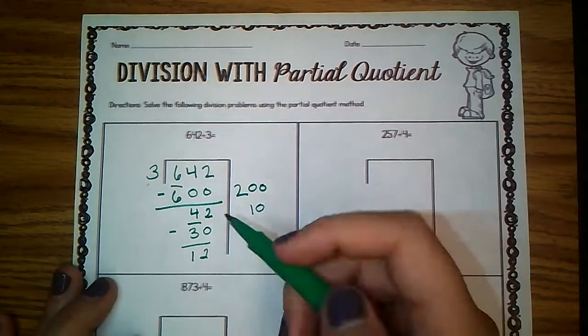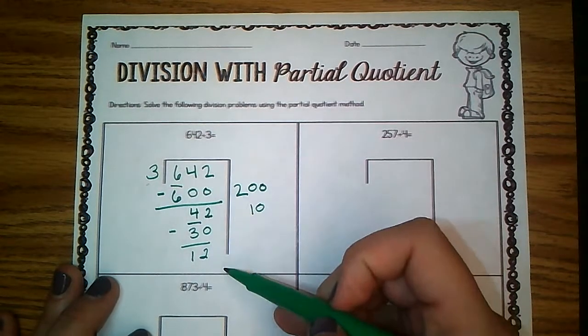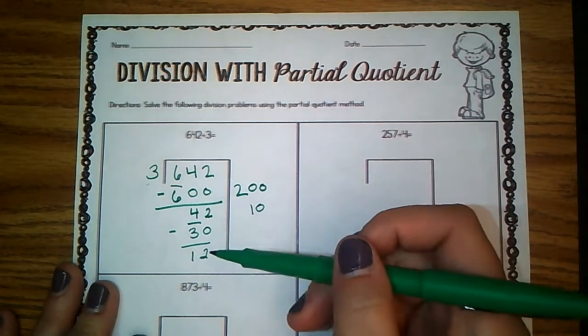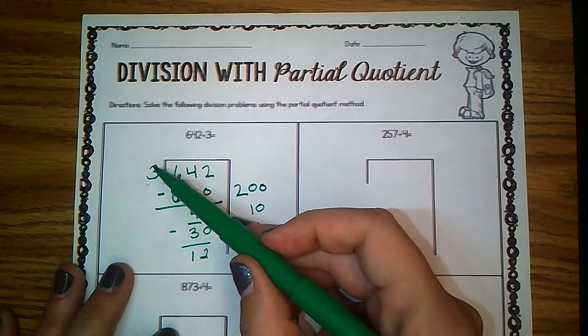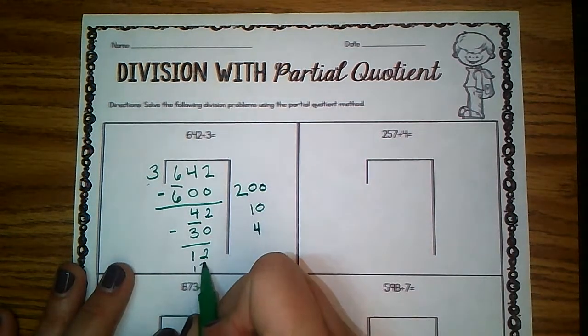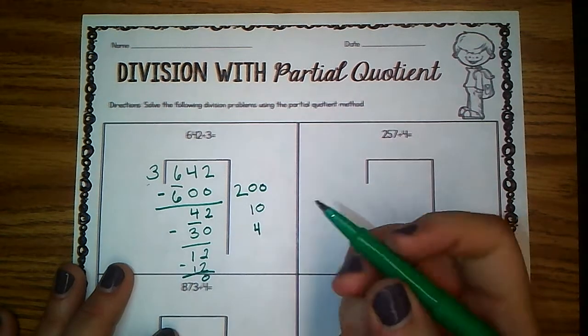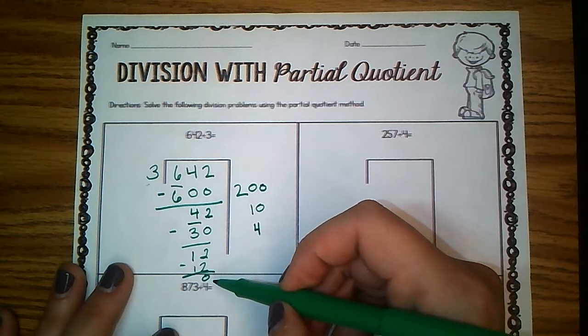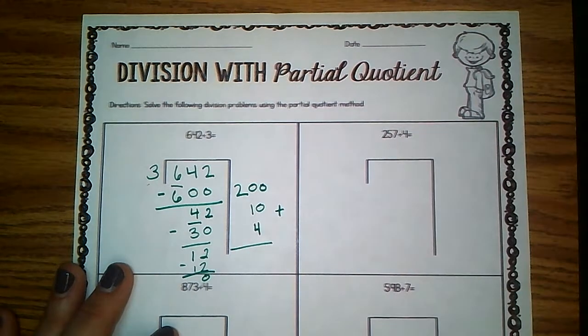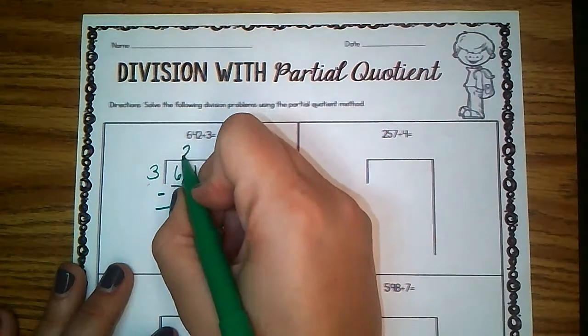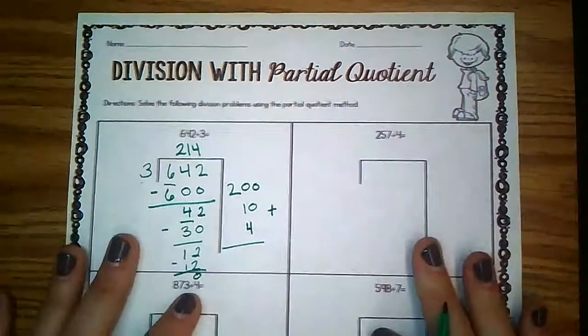The last step is to see how many times 3 can go into 12. I know that 3 times 4 is 12, so I put my 4 over here. 3 times 4 equals 12, and subtract, and I get 0. So I know I don't have a remainder. Now I add up the partial quotients on the side. 200 plus 10 plus 4 is 214.